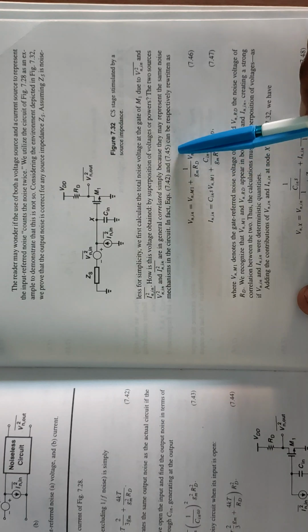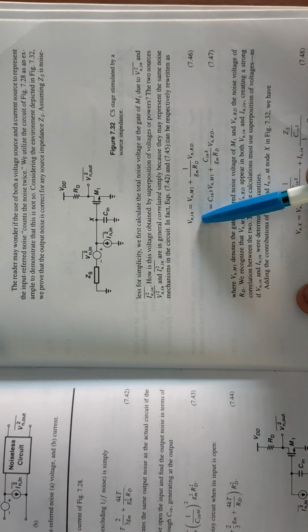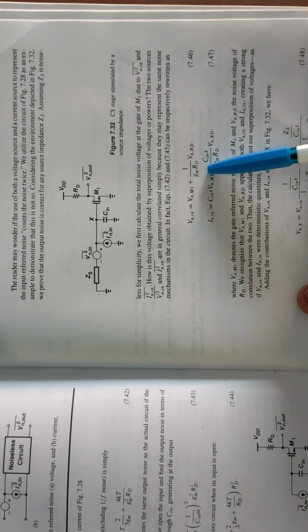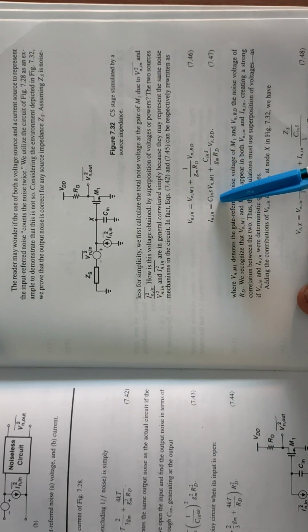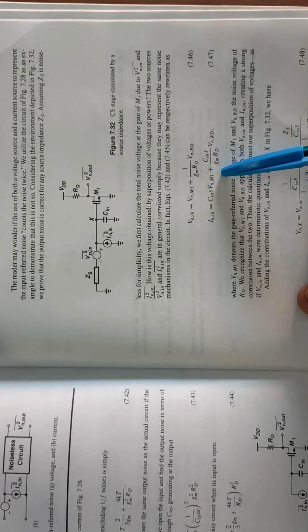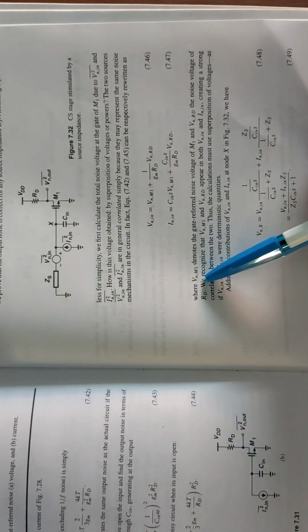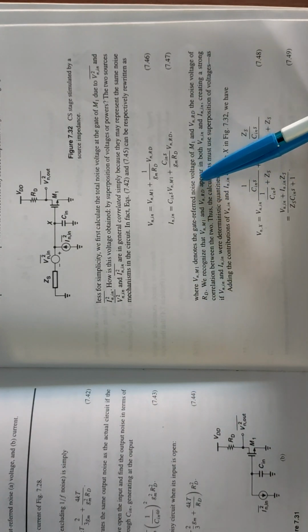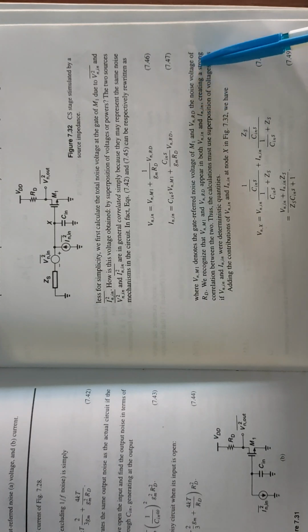In fact, the equations can be respectively written as Vn,in equal to Vn,M1 plus 1 by gm Rd times Vn,Rd, and In,in equal to Cin s Vn,M1 plus Cin s by gm Rd times Vn,Rd, where Vn,M1 denotes the gate referred noise voltage of M1 and Vn,Rd the noise voltage of Rd.